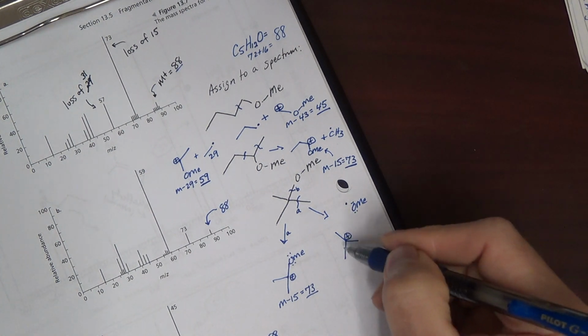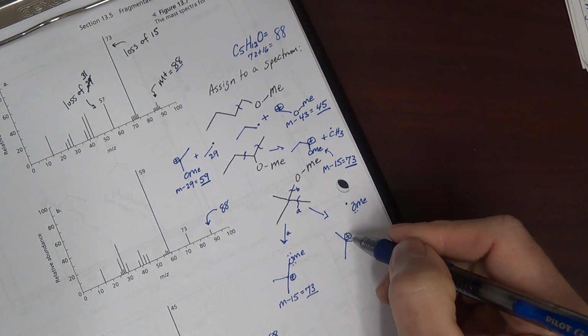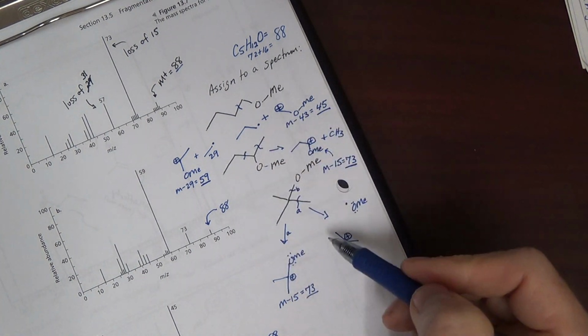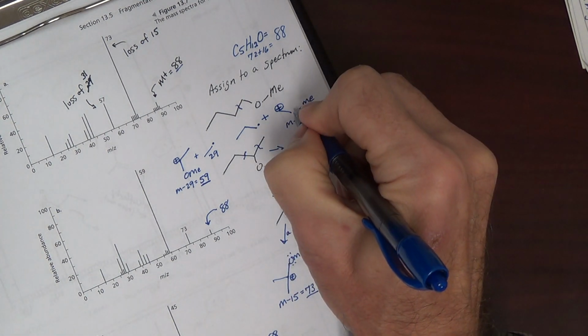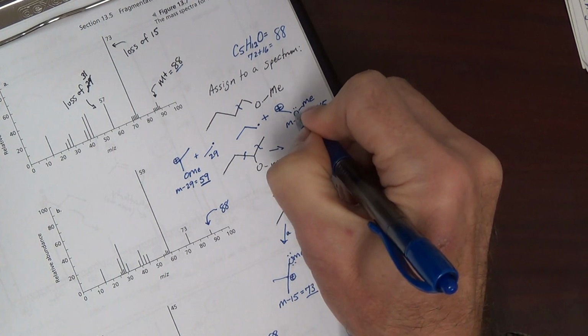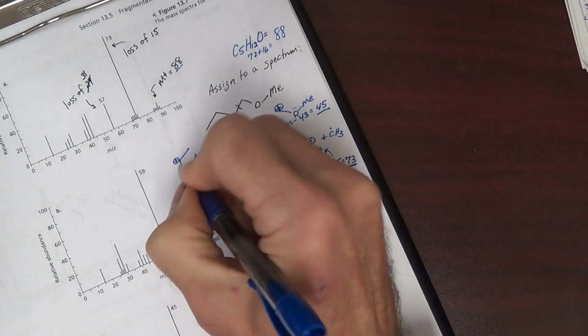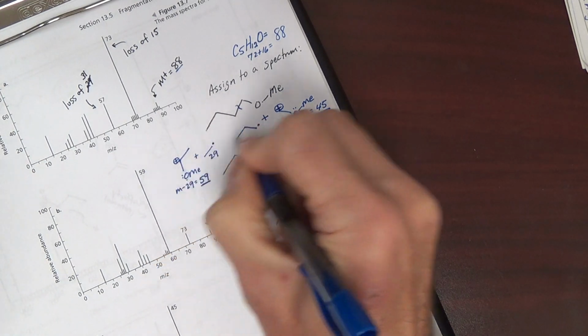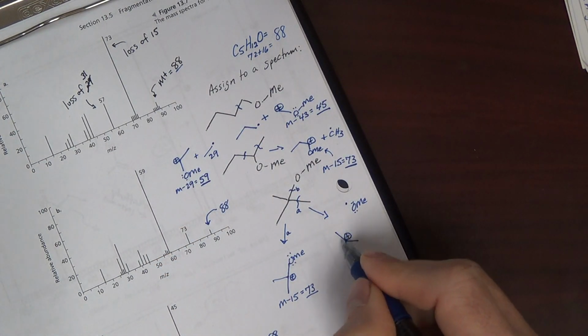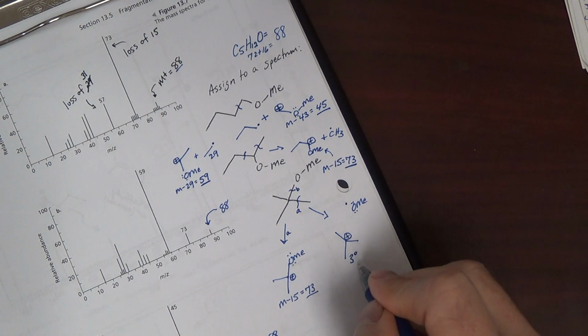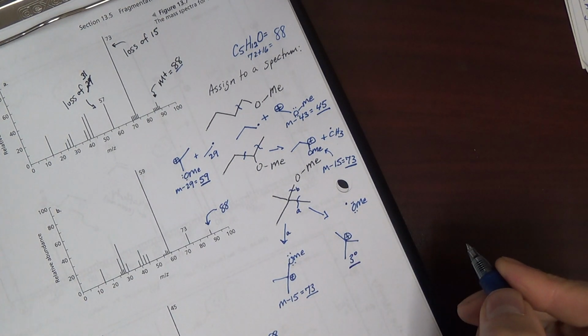The reason I'm making this carbocation is not because it's resonance stabilized like all the other ones were. See, each of the other carbocations we made are resonance stabilized. Lone pair next door, lone pair next door, lone pair next door, and we can draw resonance structures. This one is not, but it's tertiary, and so it is a good cation.